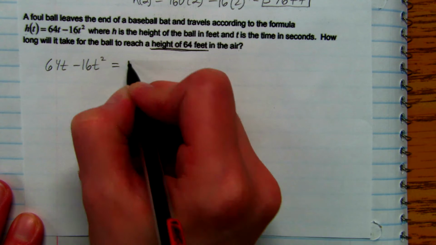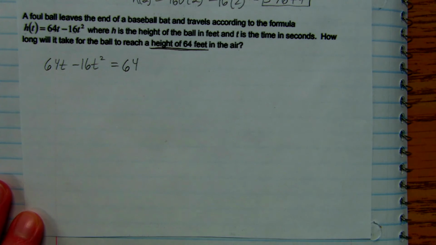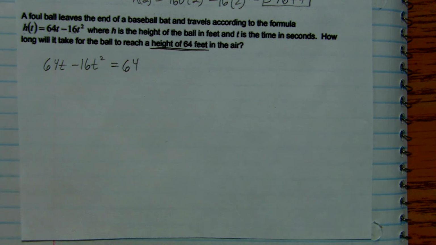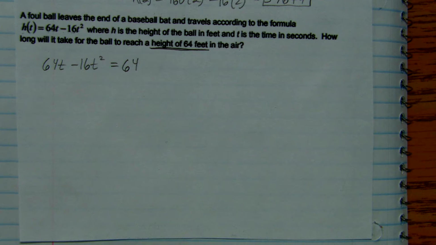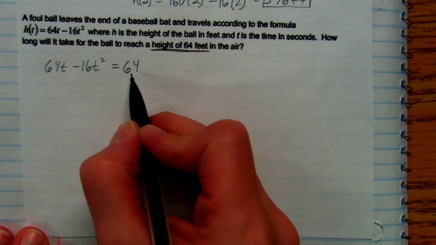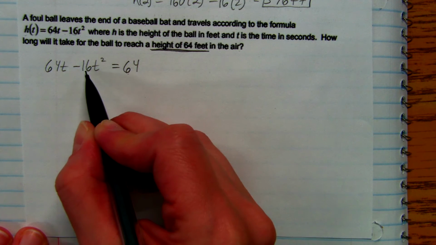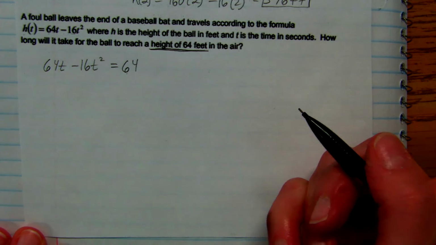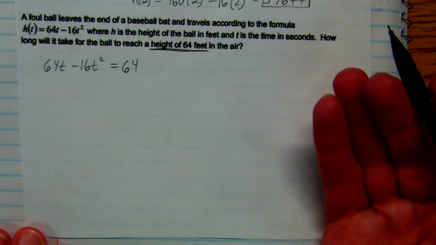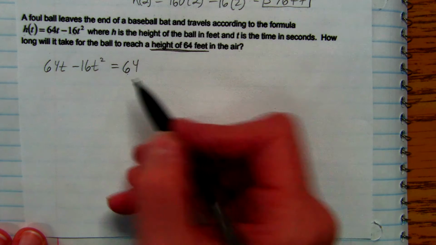equals 64. Now there's a whole lot of stuff that we kind of need to rearrange to do this. The first thing I need to do is move this 64 over to the other side. We can only use factoring or any of the other methods that you haven't learned yet if this side is 0.